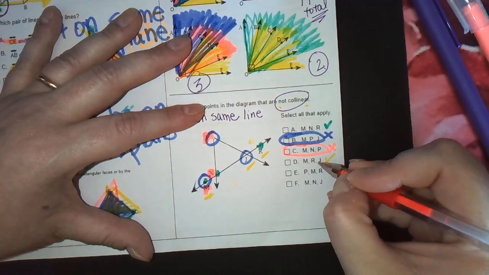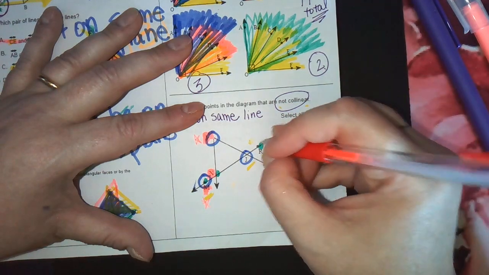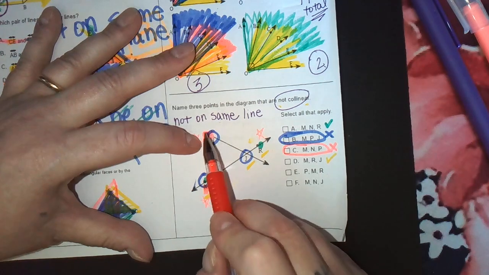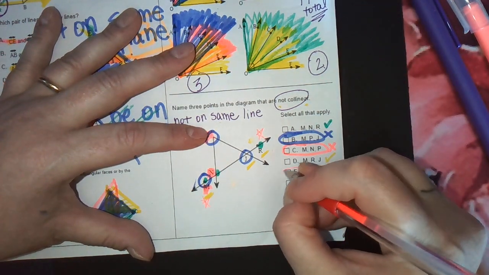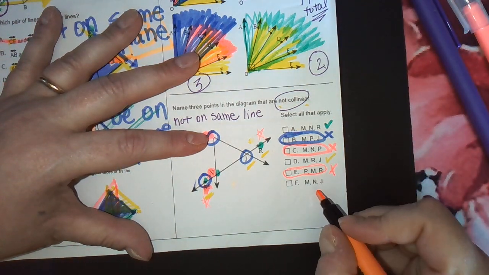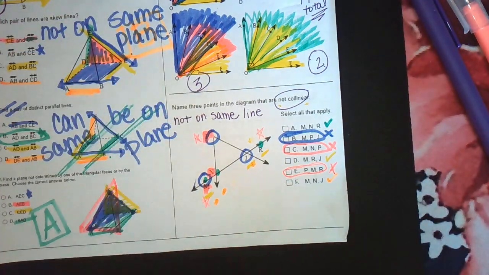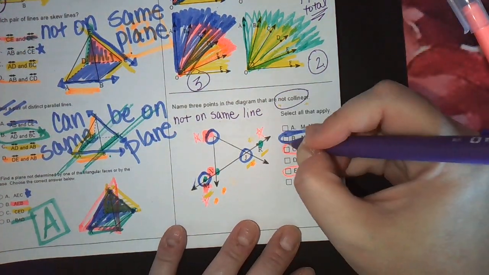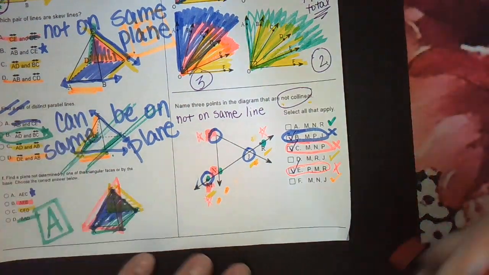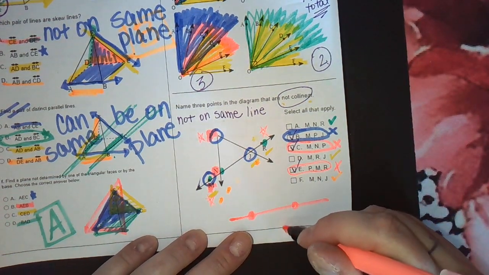Keep going. PMR. Those are not on the same line. One of them's way out here, that P. So this is definitely one of our answers because it's not collinear. And then lastly, MNJ. Those are the same line. So our answer is B, C, and E because those are not collinear. They're not on the same line. To be on the same line, they have to be on the same line. You can't have a dot hanging out here.